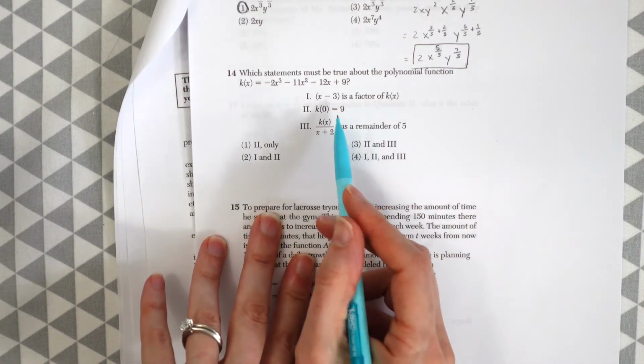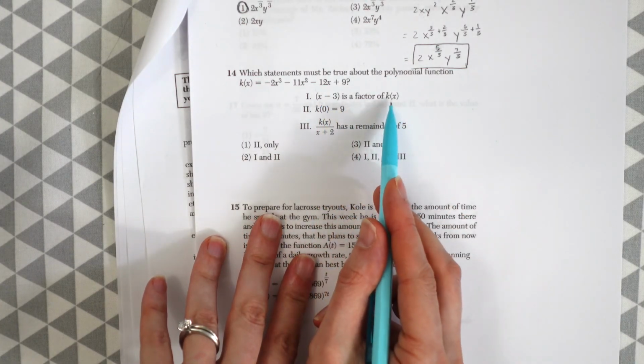Question 14. Which statements must be true about the polynomial function k of x equals negative 2x cubed minus 11x squared minus 12x plus 9? And then they have all these different choices, Roman numerals 1, 2, and 3. So let's go through these one by one. Let's look at this first one. x minus 3 is a factor of k of x.